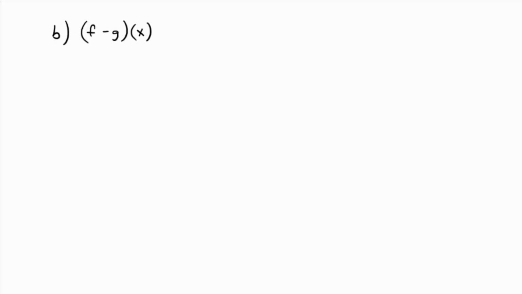In part B, let's find f minus g of x. Ooh, this is a little different, you guys. What is the input here? It's not a specific number, right? It's a symbol that represents a domain value.